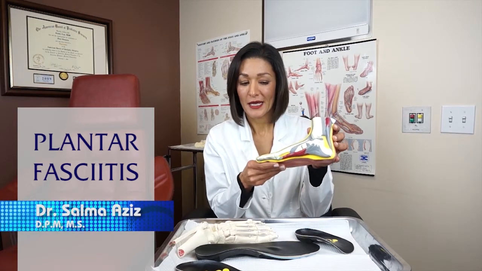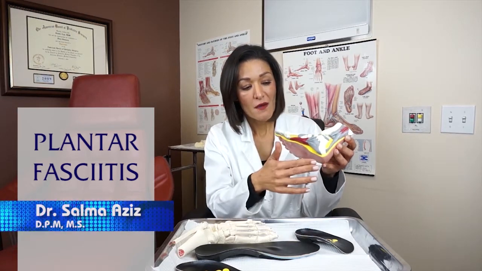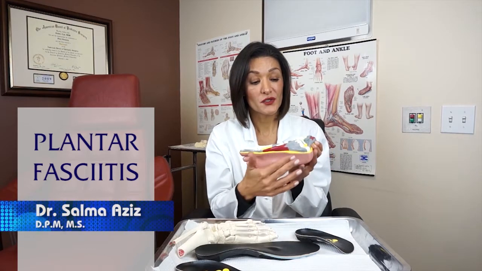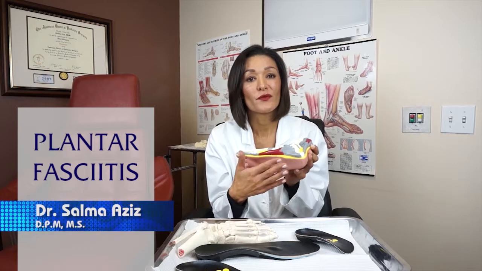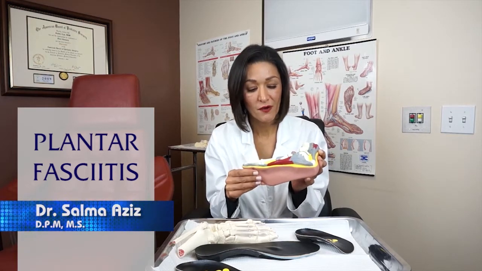Let me first give you a quick review of the anatomy, because that's how I practice. Looking at the bottom of the foot or the side of the foot, as we have our model here, there's a band of tissue that attaches to the heel bone and goes all the way to the tips of the toes, and that band is referred to as the plantar fascia, hence the name plantar fasciitis.